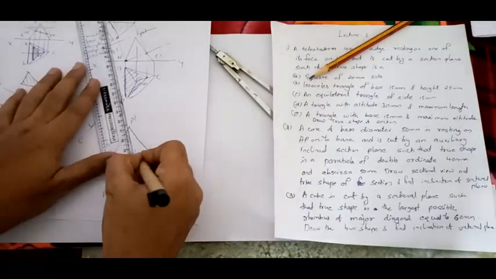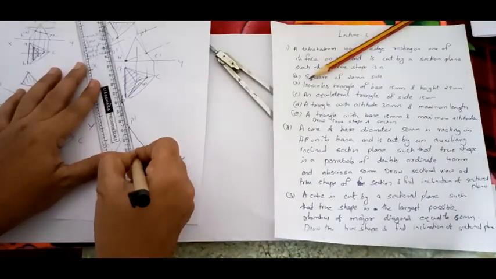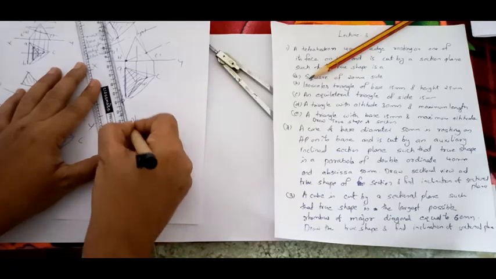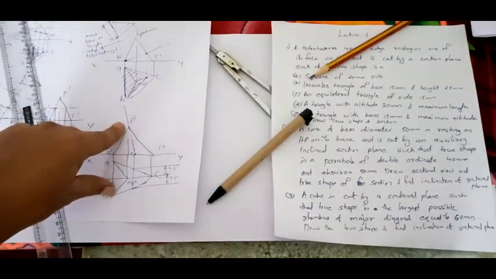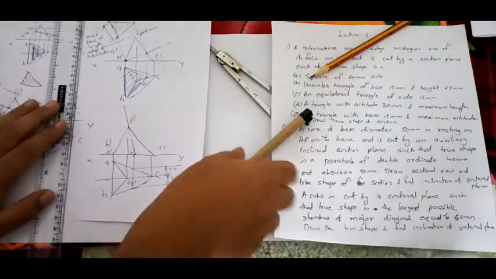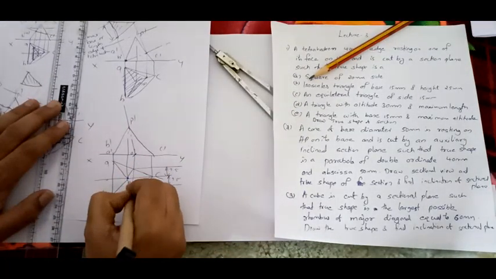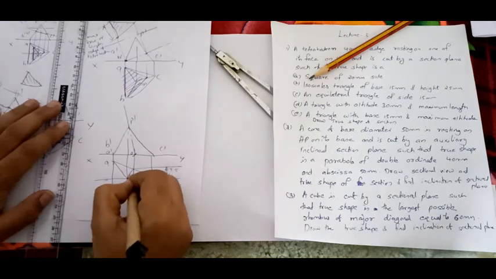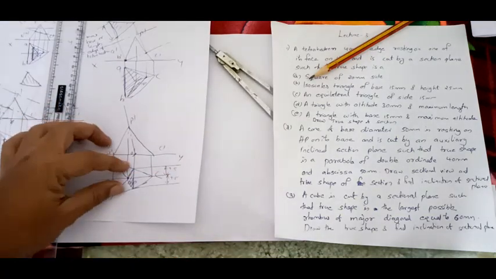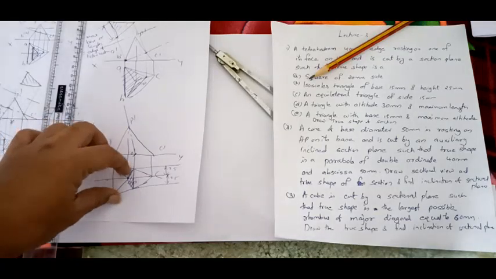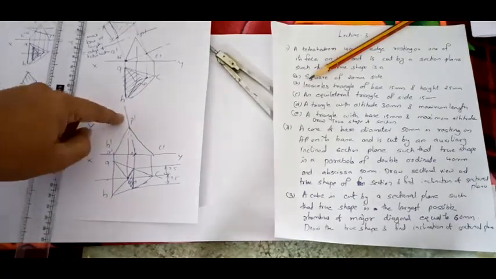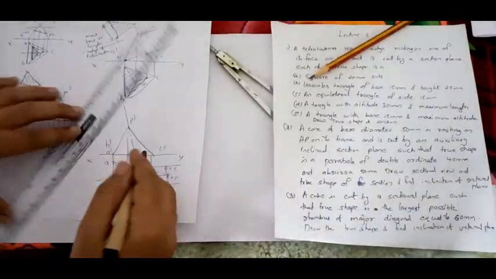Now, in order to obtain the maximum altitude, I will draw a section plane passing through P dash. So projecting, you will get here. So your triangle will be like this. See, a small triangle you will be getting here of maximum altitude. See, from here to here you are cutting. So you have to obtain the true shape.